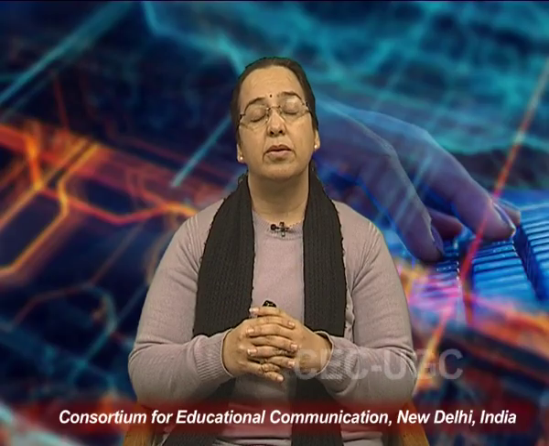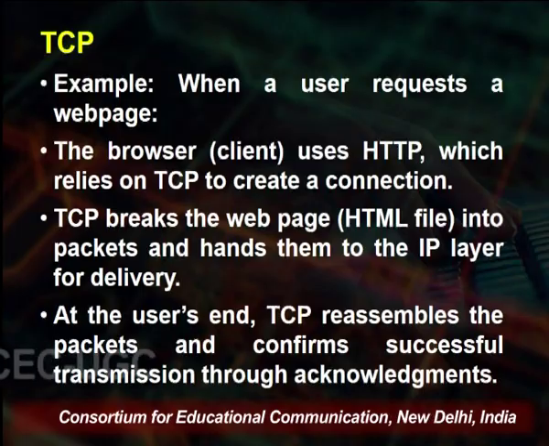So when we say TCP is the best, we can try to understand that with the help of an example. An example to understand the working of the TCP protocol is when a user requests a web page, because this needs reliable delivery. The browser, which is your client, uses HTTP, which relies on TCP to create a connection.